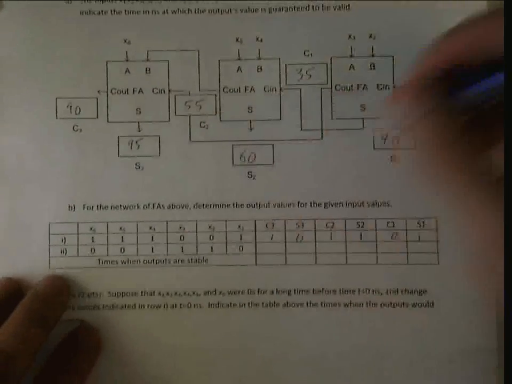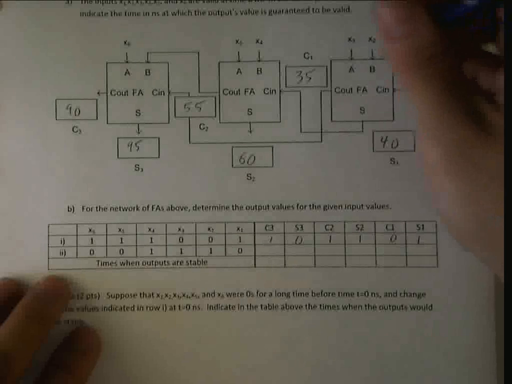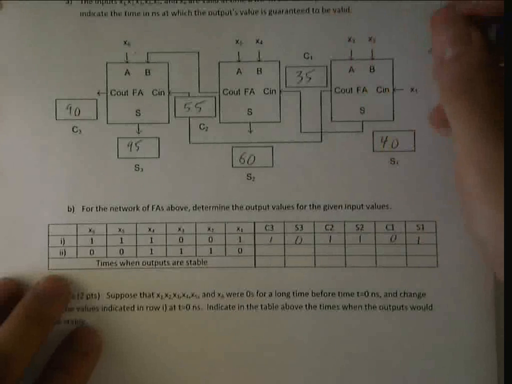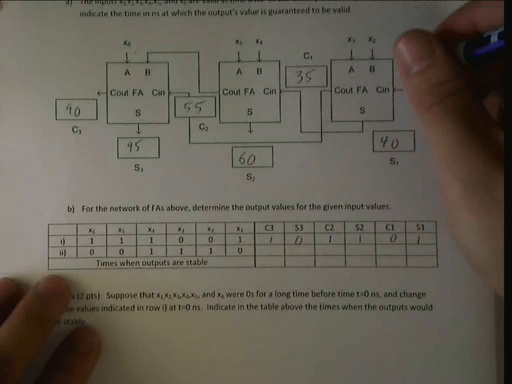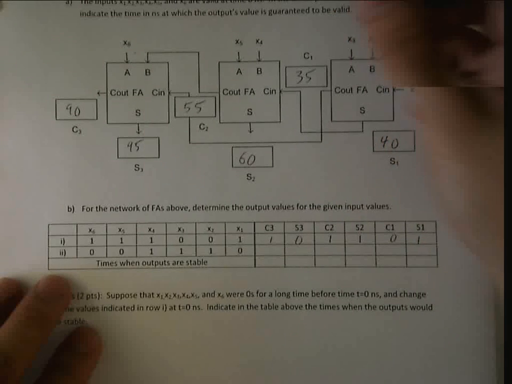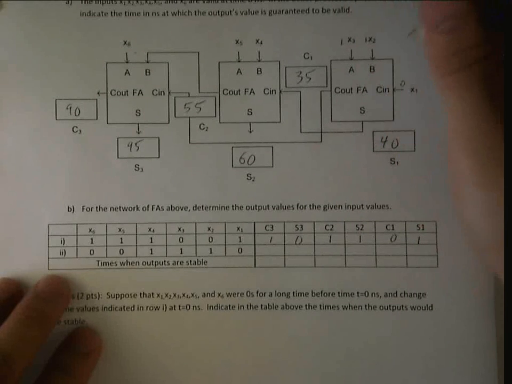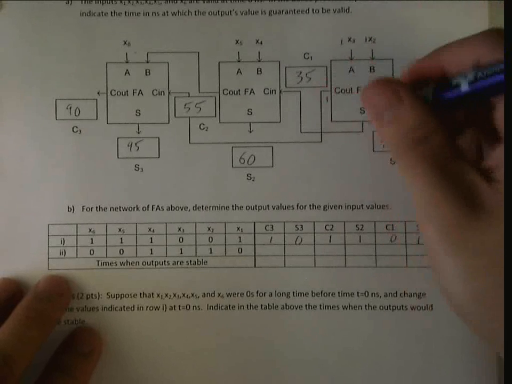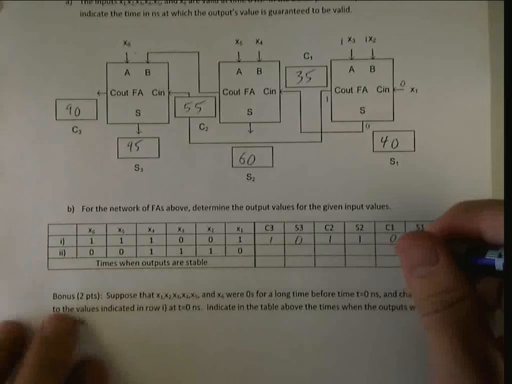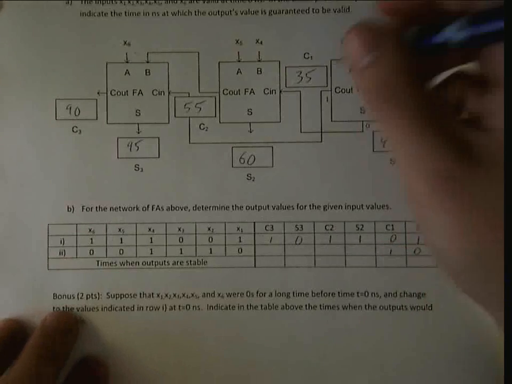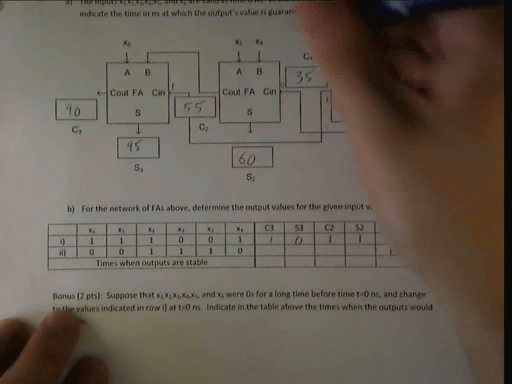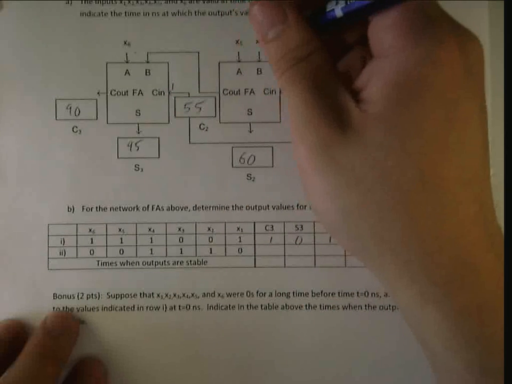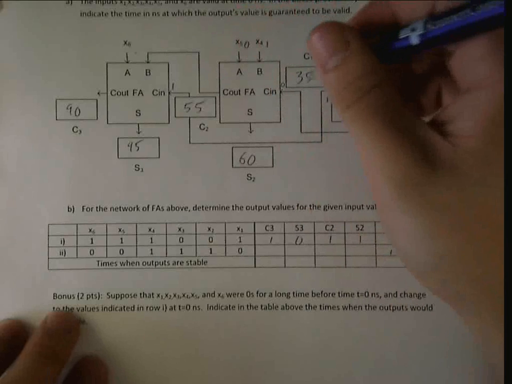And now for part 2, we have 0 plus 1 plus 1. Let's just write this one out so you can see this a little bit clearer. So 0 plus 1 plus 1. That's going to make this output 1, 0. And then this 1 is being input into here. This 0 is being input into here. x4 is 1. x5 is 0.